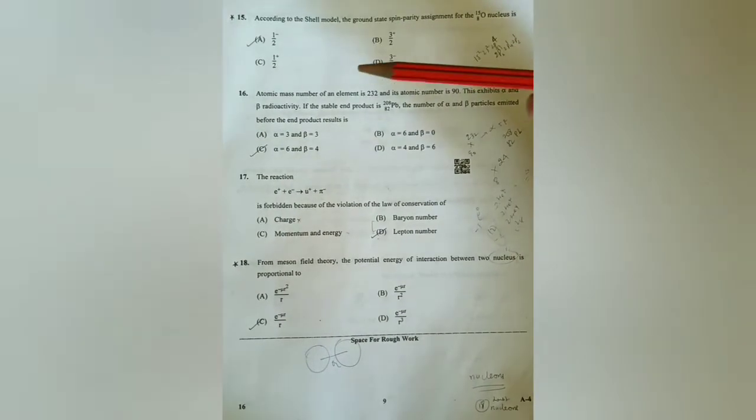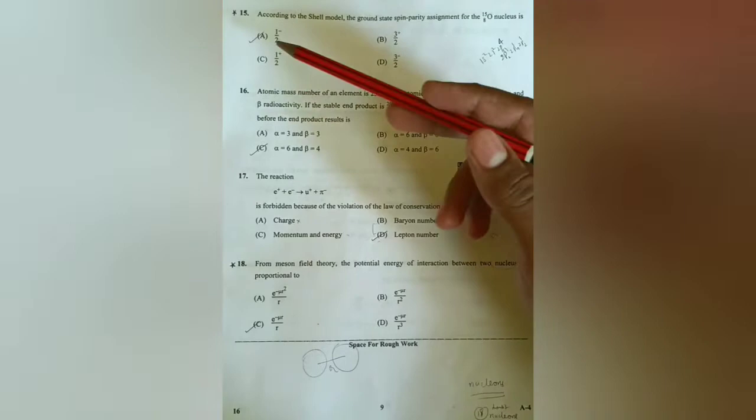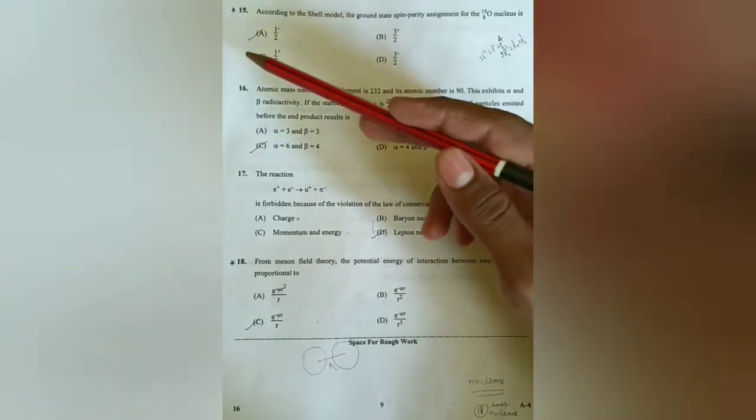Question number 15. According to the shell model, the ground state spin parity assignment for oxygen 8-17 nucleus is. Option A, 1/2 plus is the answer.